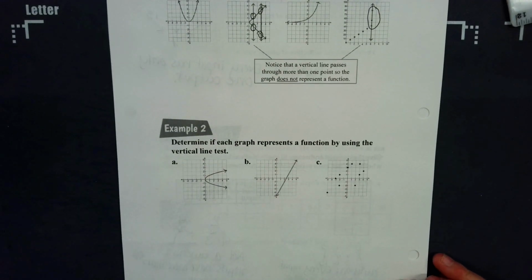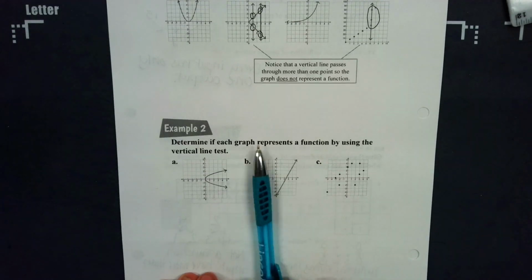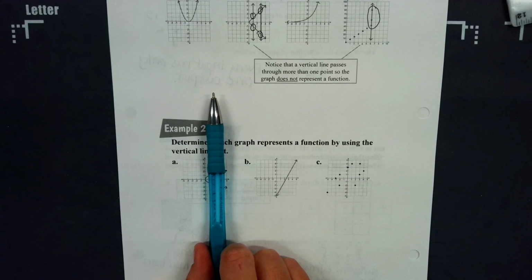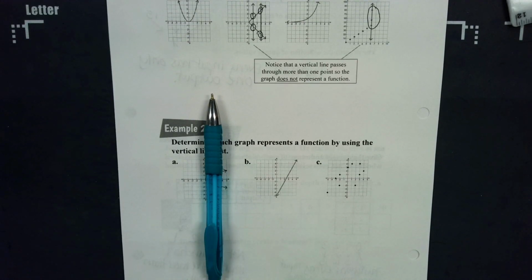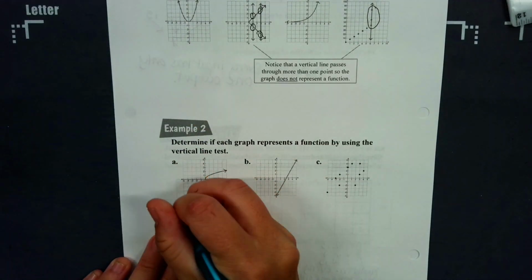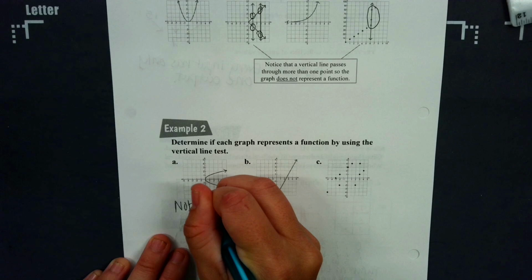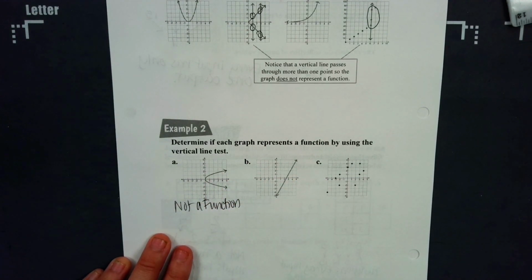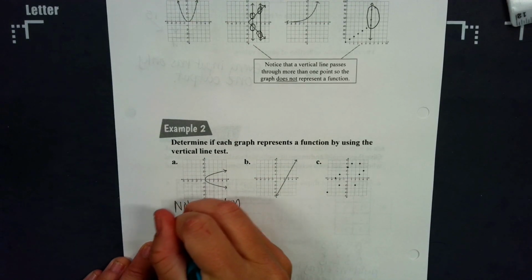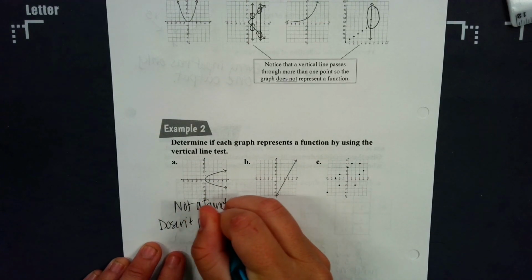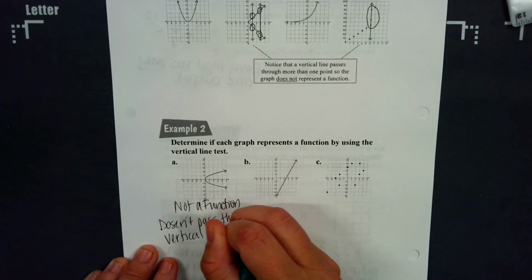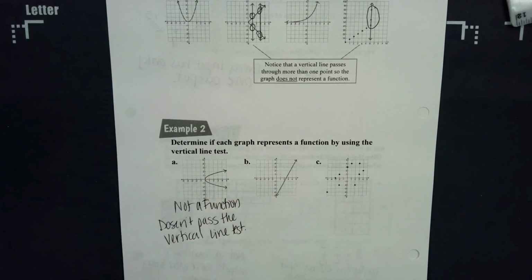So let's take a look at the example down here. Let's start with A. You grab your pencil and you take it across. Let's just set it right there. How many times is my pencil touching the graph? 2 times. So is it a function or not? Now, for a graph, your reasoning can be very simple. Doesn't pass the vertical line test.